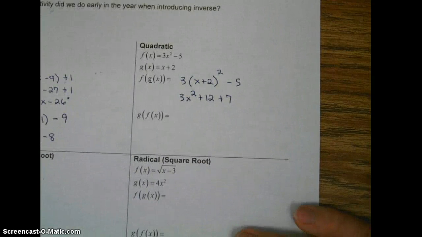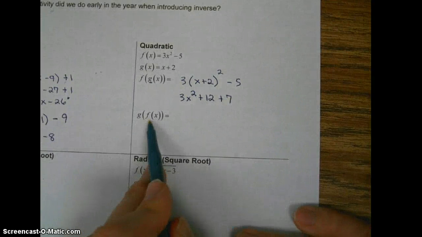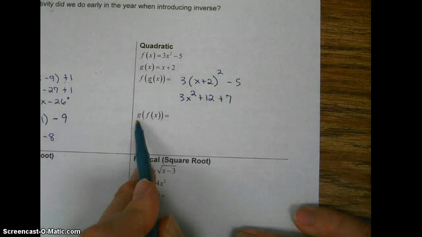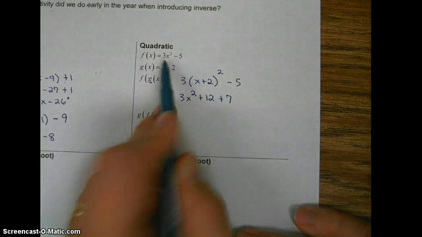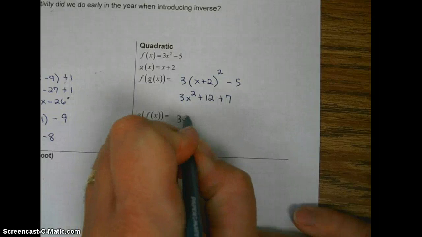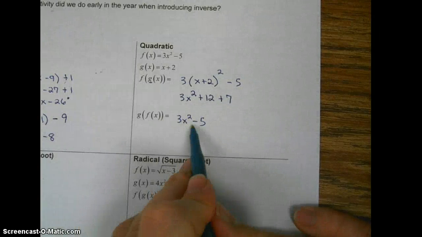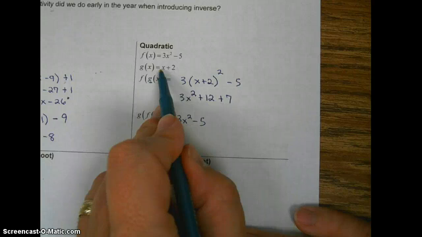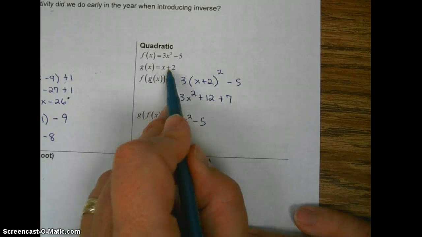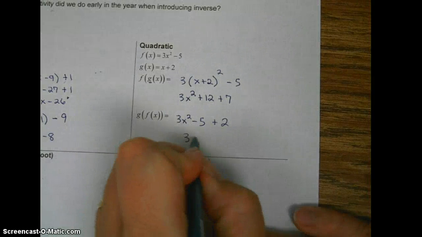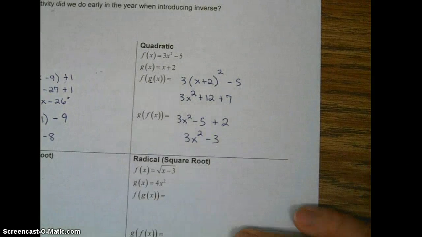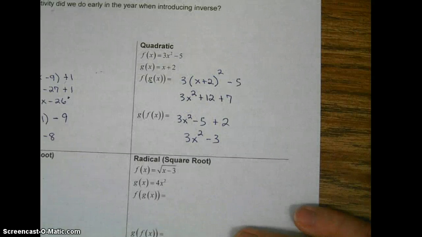Okay, next one. Function f is going into function g. So let's start with g. So x, oh, there's x. So what do we have to put in there? That's right, function f. So 3x squared minus 5. That got plugged into x. Okay, let's keep going. Plus 2. So we get 3x squared minus 3. And that is your answer for that composition.